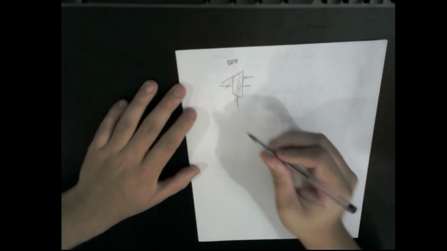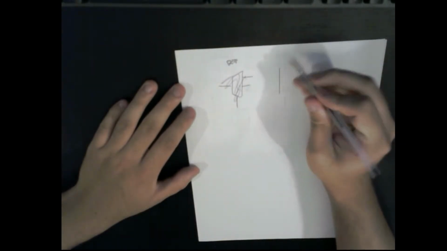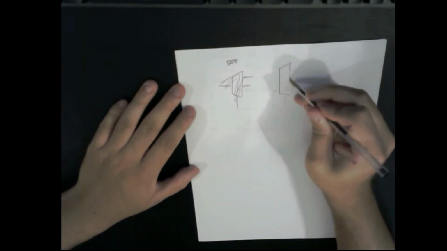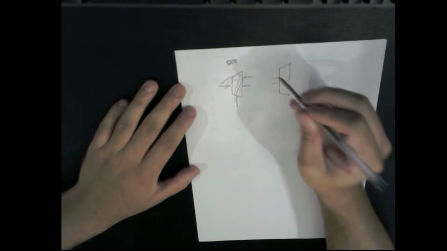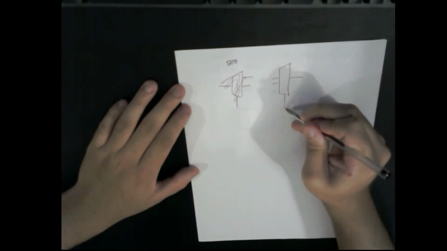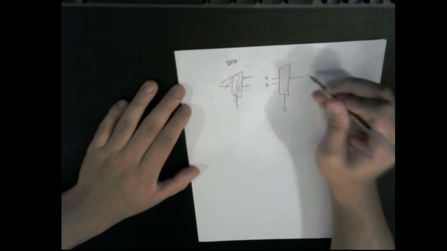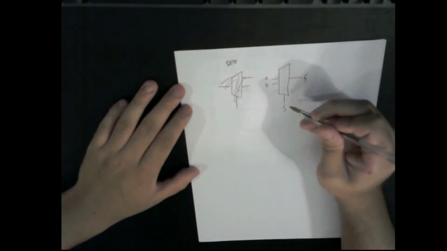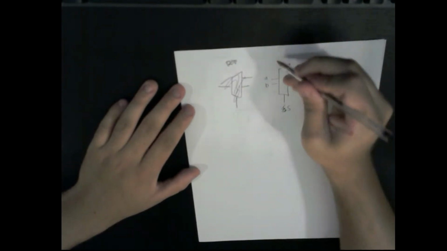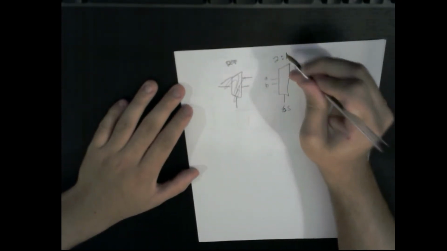I drew this wrong. Got 2 lines coming in here and 1 out. Then we have a select, and this is our A, B, and this is our F. So this is called a 2 to 1 mux.